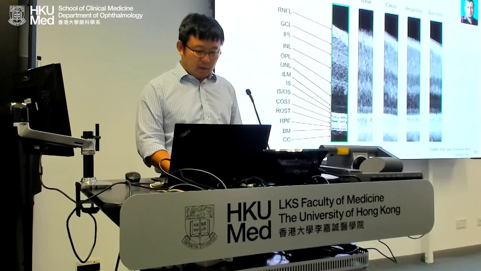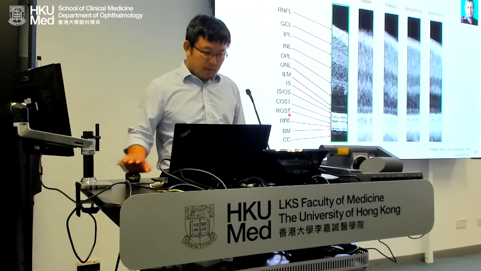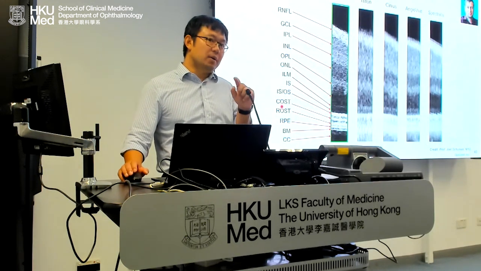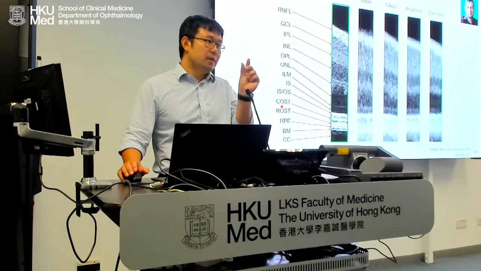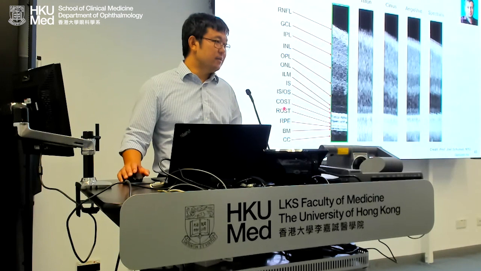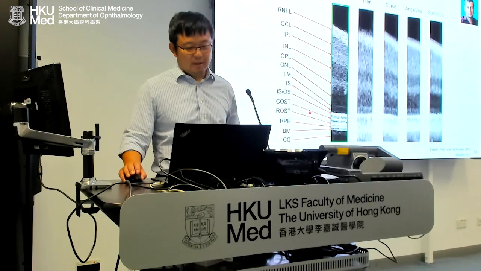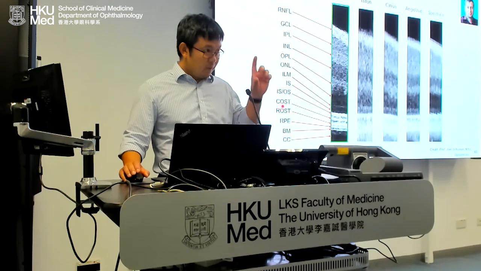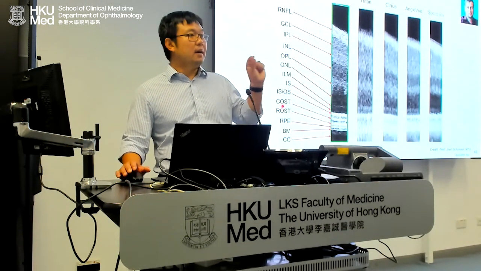So the outer retinal layers, look at the COST and ROST. They're called rod and cone tips. All these were only visualized by adaptive optics within a small field of view. But in visible-light OCT, you just get it. It's there. And it's up to the physicians, Chris, it's up to you how to use it. I'm told that when the ROST and COST two bands disappear, it is one of the earliest signs of aging.